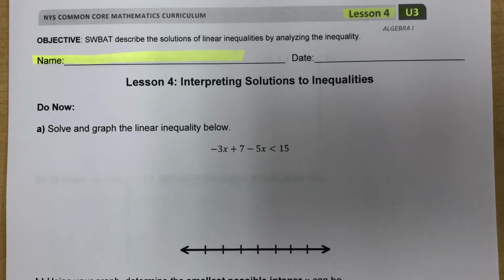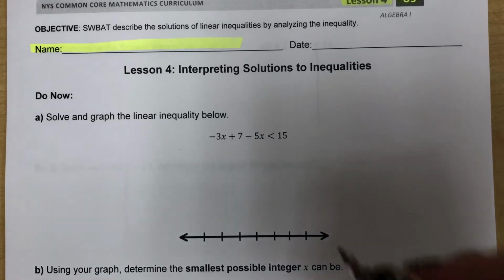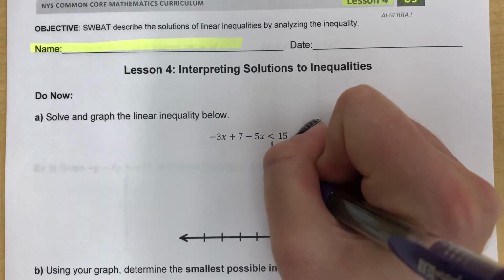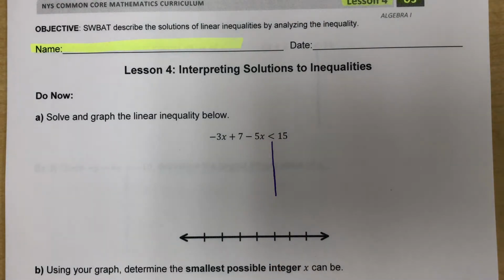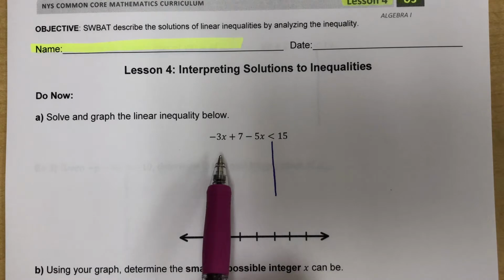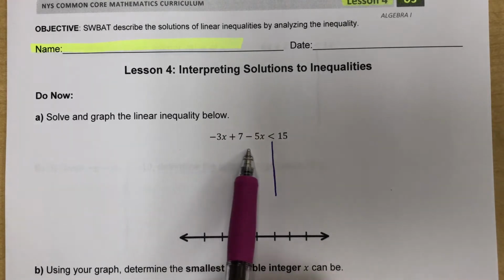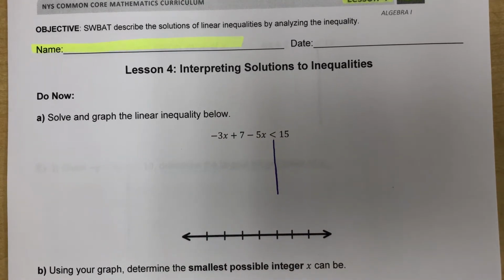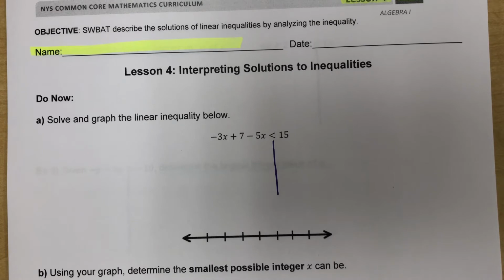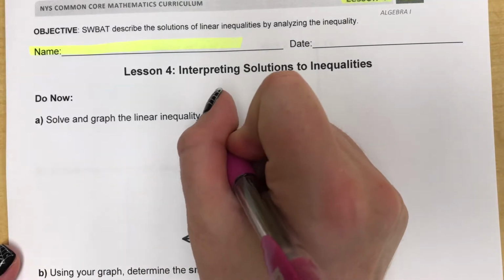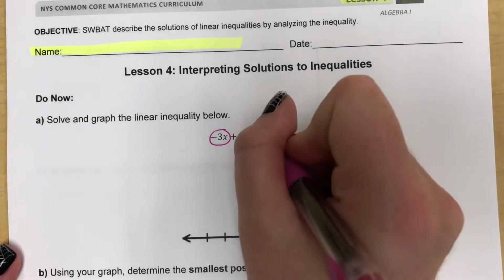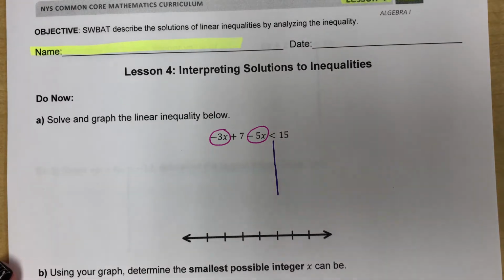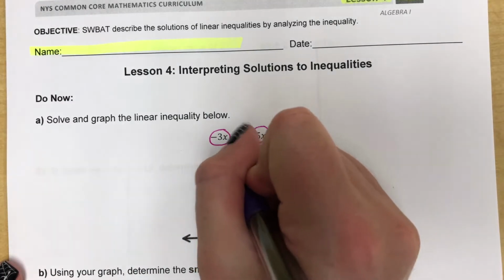So the first thing we always practice doing is drawing our train tracks. So I'm just going to drop a line here, and then we're going to start solving the inequality. If I look at the left-hand side right off the bat, this looks very busy, and I have some like terms that I can combine. That's always the first step, to see if you can distribute or if you can combine like terms. I see that I have a negative 3x. I also have a negative 5x. Those are like terms. I can put those together, and when I combine, I get a negative 8x.